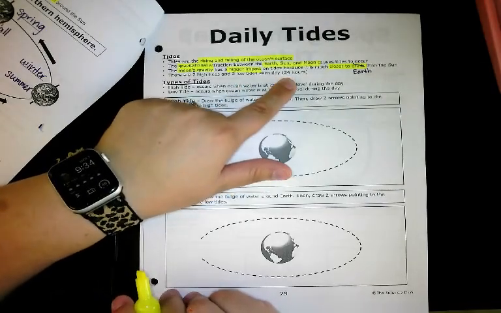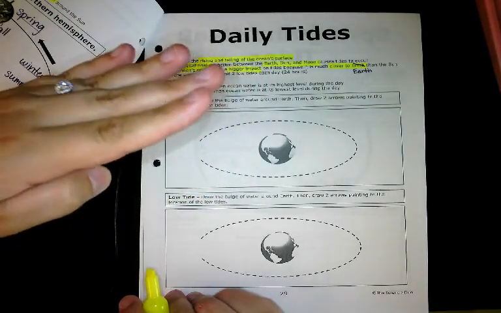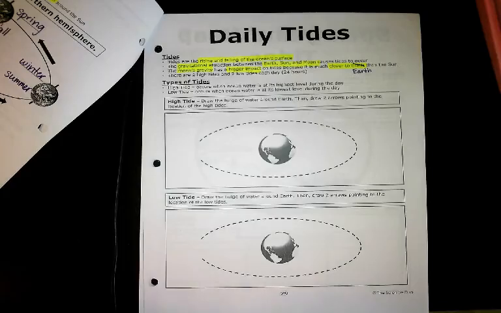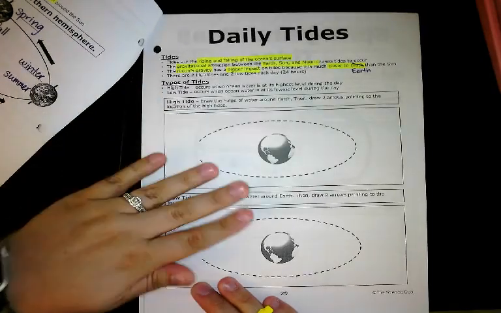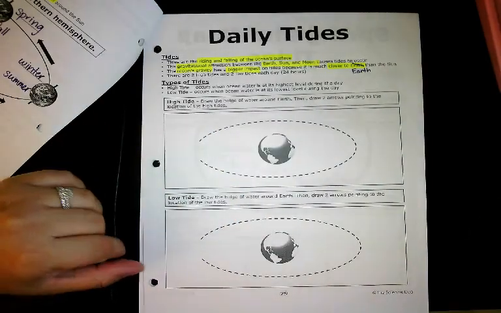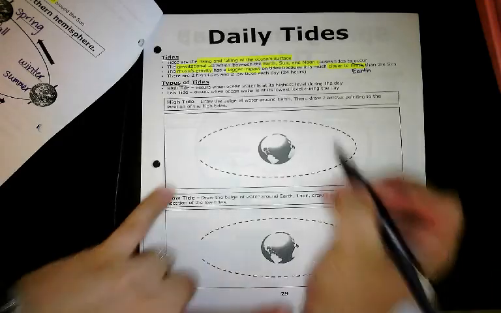So 2 times in a day, the water is going to go up to the highest it can go, and then it's going to go down to the lowest it can go. Like I said, high tide is when it's at the highest level, low tide when it's at the lowest. Draw the bulge of water around the earth, and draw 2 arrows pointing to the location of the high tides, okay?